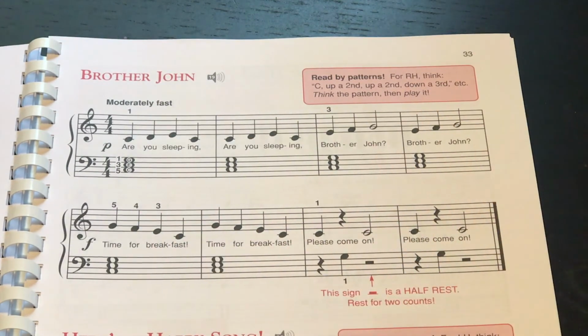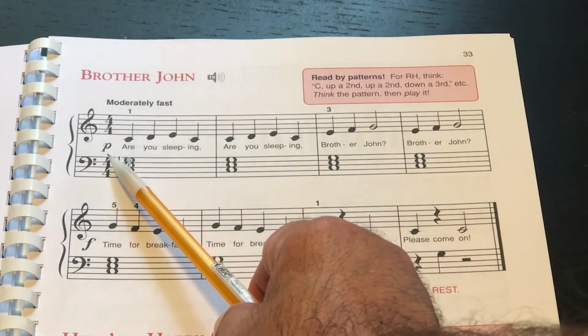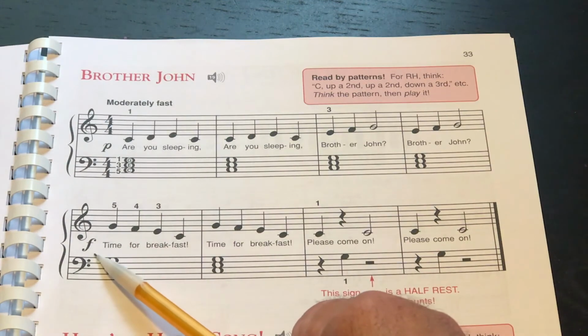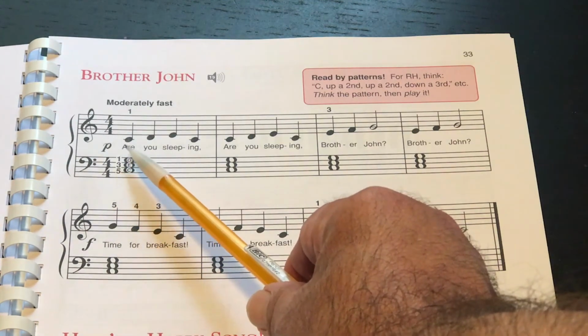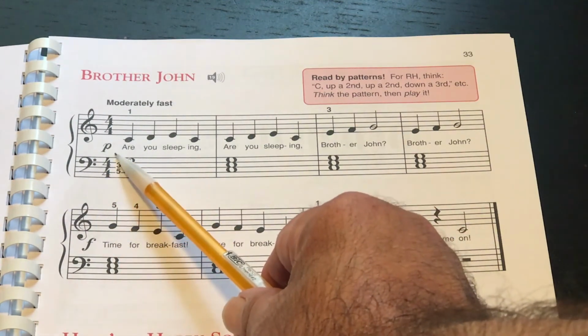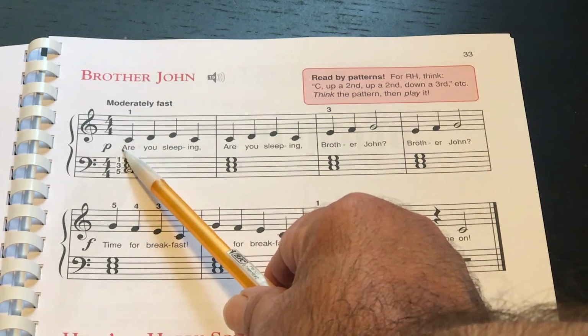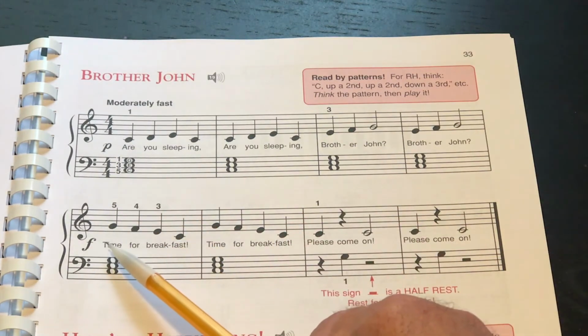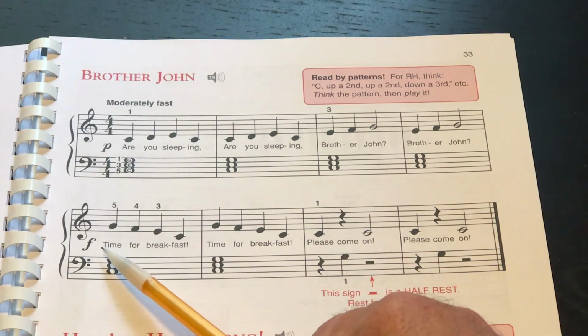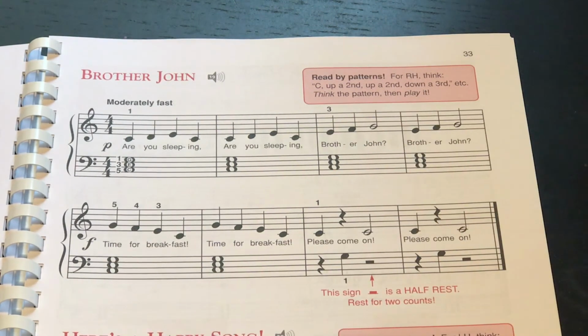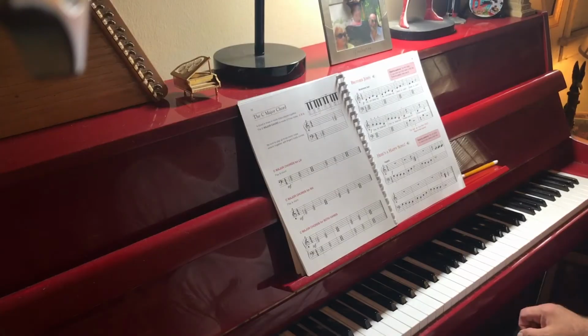So this is Brother John, and we're going to be playing this. And also, one other thing, it has a P at the beginning and then an F here. That is our dynamics. That's how loud we play. P stands for piano, which in Italian means soft, and F means forte, which in Italian means loud. So let's go ahead and play Brother John.